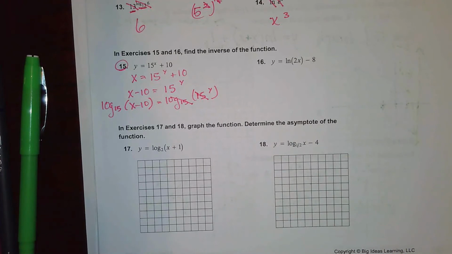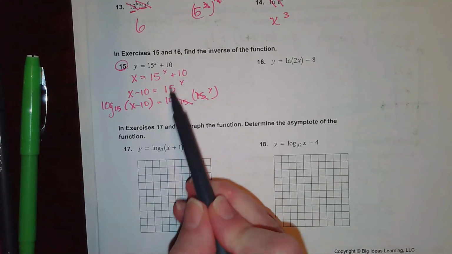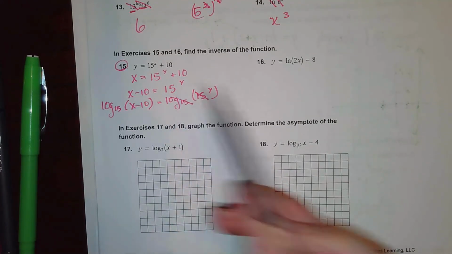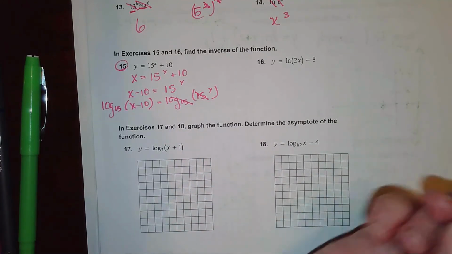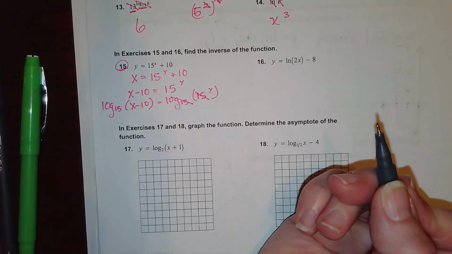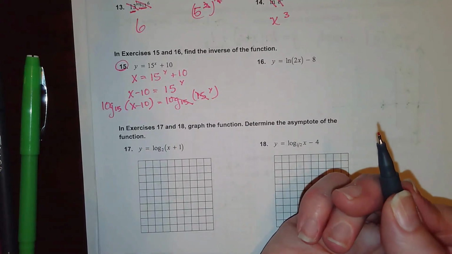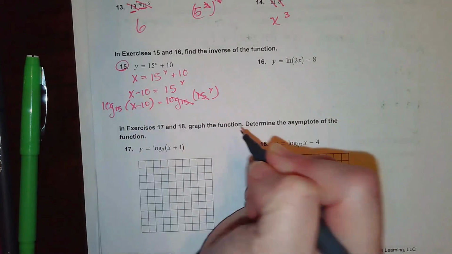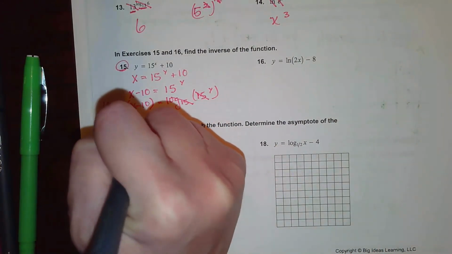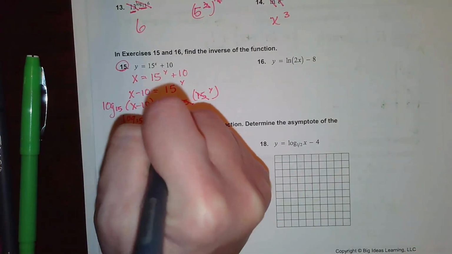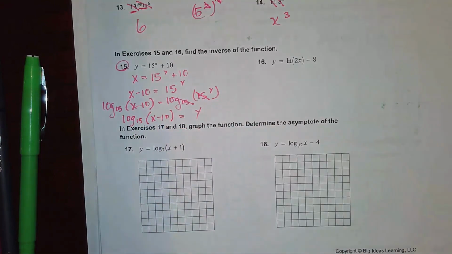Again, it's like 5x equals 25. You divide both sides by 5. Why? Because it's inverse operations. So how do I get rid of this 15 here? I have to log both sides because this is an exponential with a base of 15. So the inverse would be a log with a base of 15. So then my final answer would be log base 15 of (x minus 10) equals y.